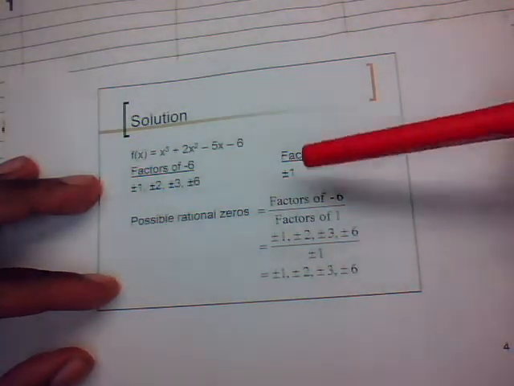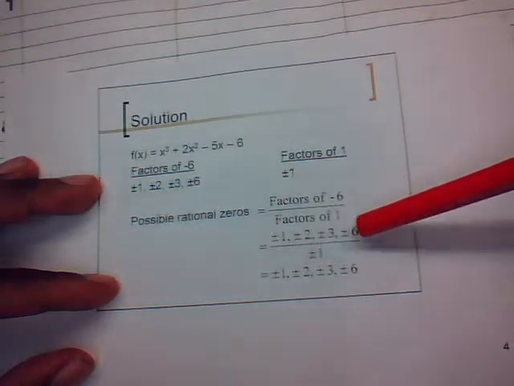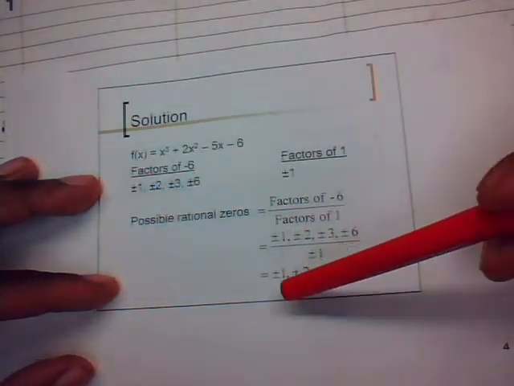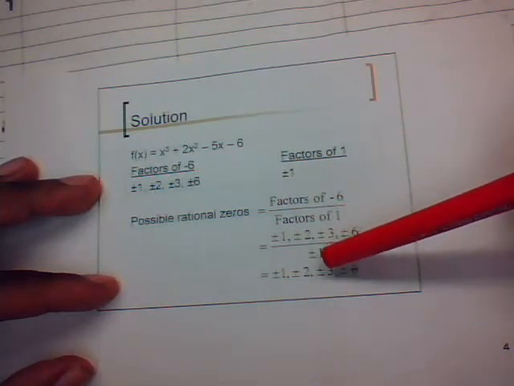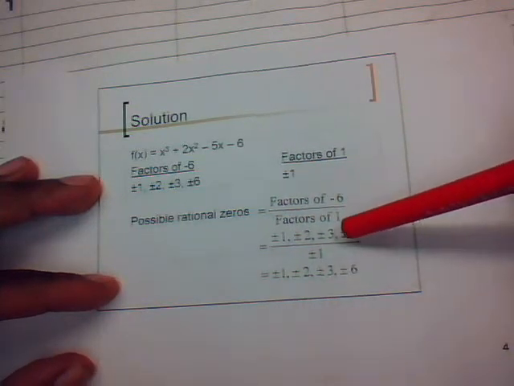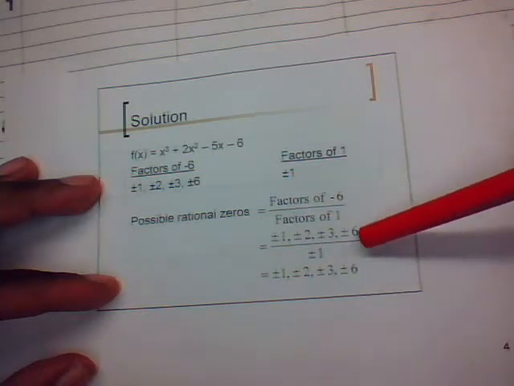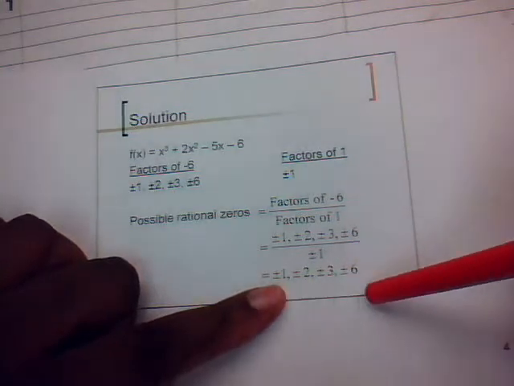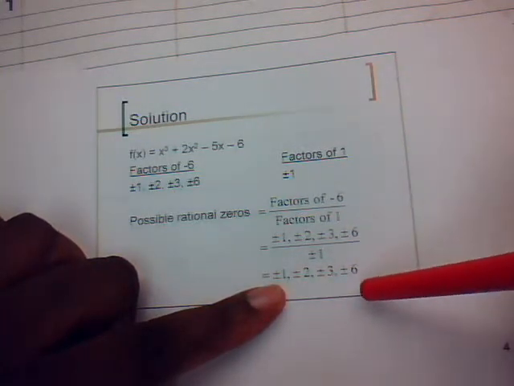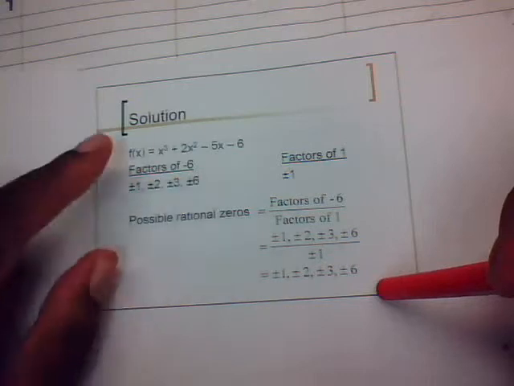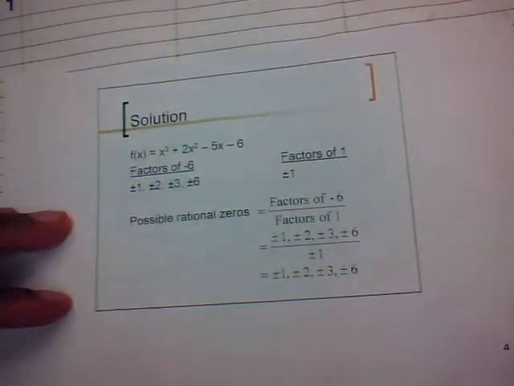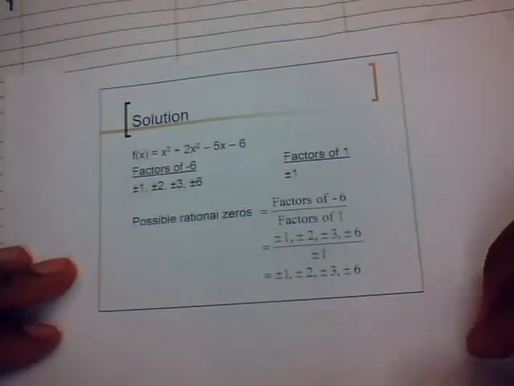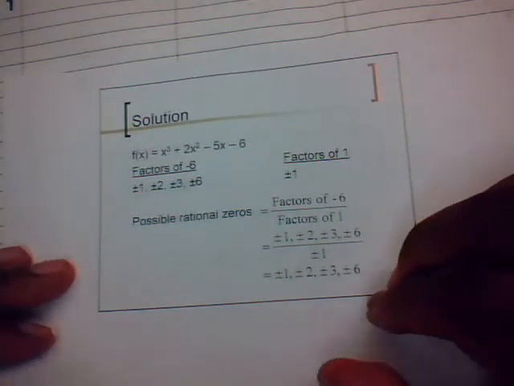Now this one's quite easy because any number divided by 1 is going to be those numbers up here. So 1 divided by 1, that's plus or minus 1. 2 divided by 1 is plus or minus 2. 3 divided by 1, that's plus or minus 3. And 6 divided by 1, that's plus or minus 6. So these represent all of the possible rational zeros for that particular function. And that's all there is to it. You're just listing all the possible rational zeros for that particular function.